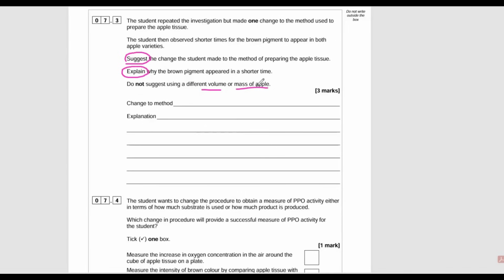So, change to the method. You go up to the method and you look, what did they control? And you might remember they controlled the surface area, right? They did 1 centimeter cubes. So we could change that. Or they did it at 30 degrees on an agar plate. So we could change to 30 degrees. So I would either change one of the two things they controlled, and they controlled temperature or surface area.